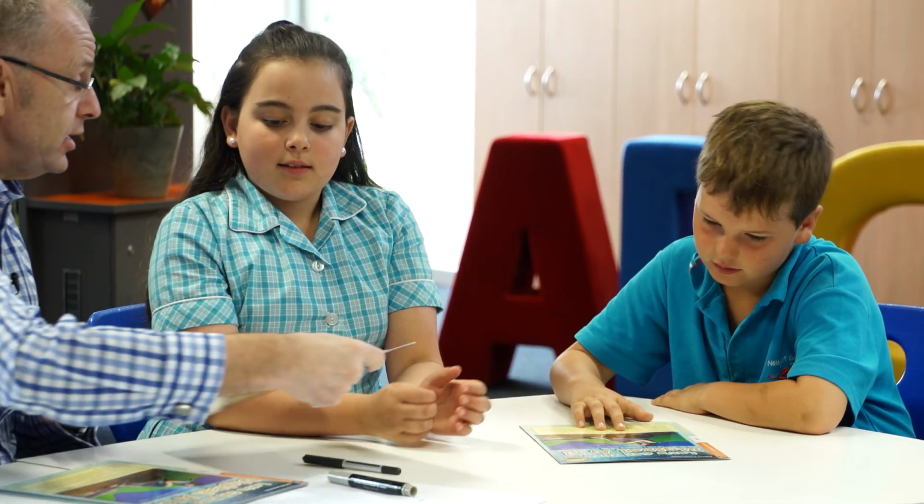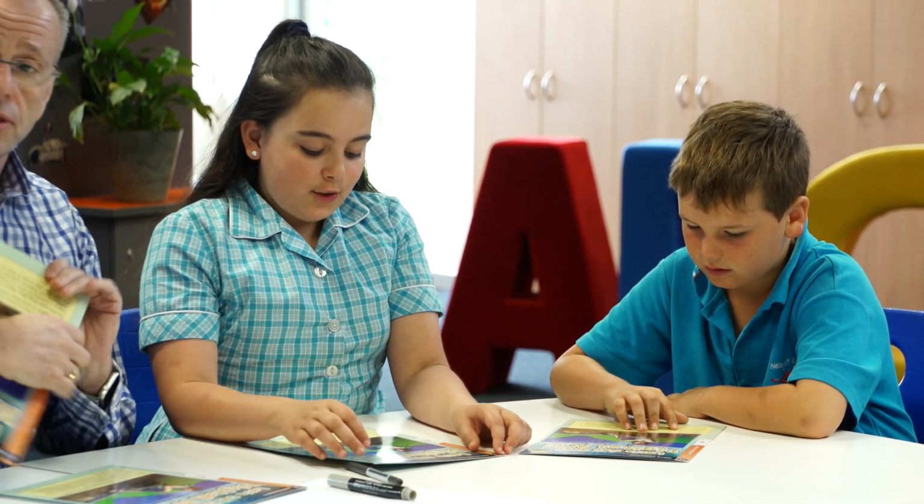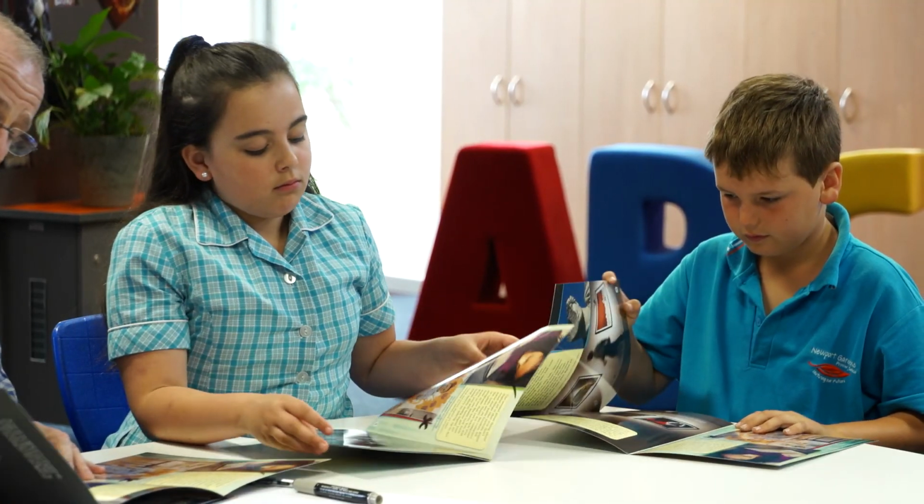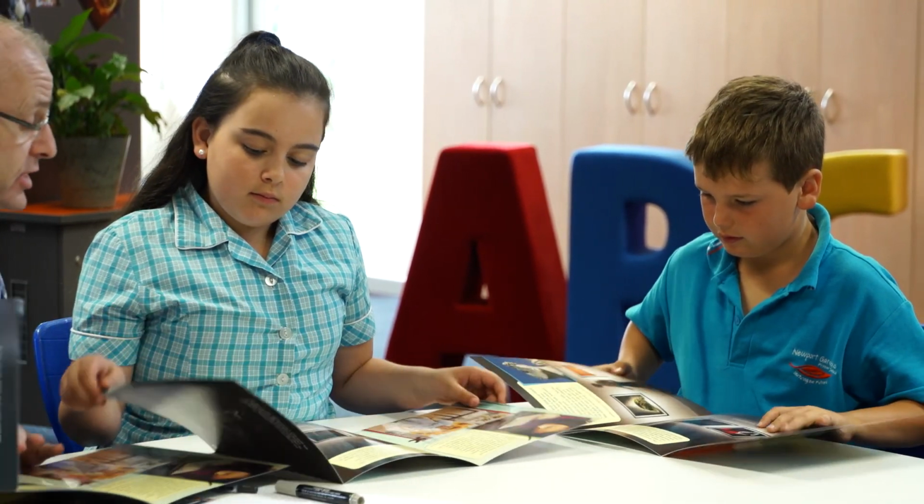We're going to do some reading today, everybody. What we're going to be looking at is this text. The text is called Let's Get Into Digital Art. The first thing I'd like you to do is have a quick flip through it and predict whether this is a narrative text or a factual text. What do you think? Is it going to be a story or is it going to be something factual?